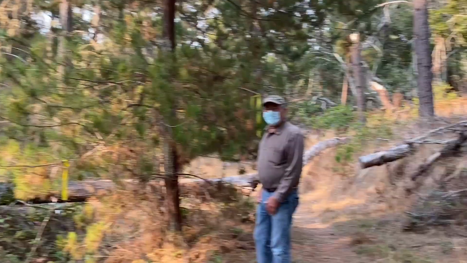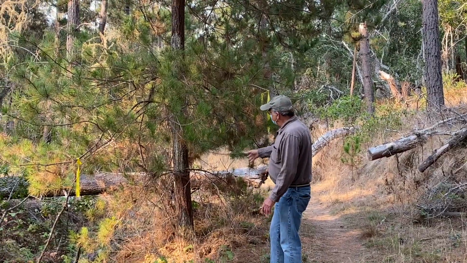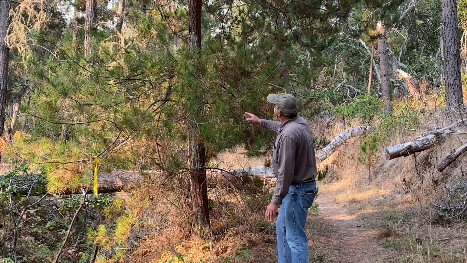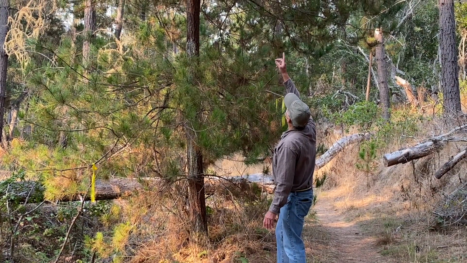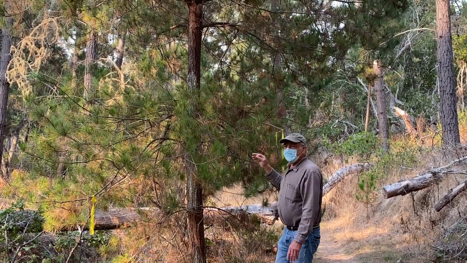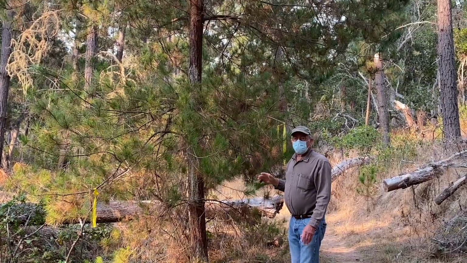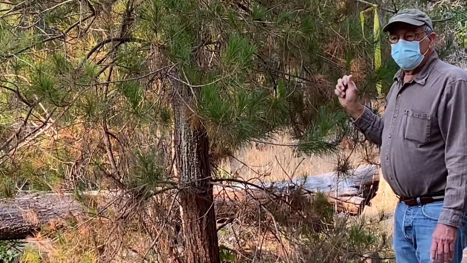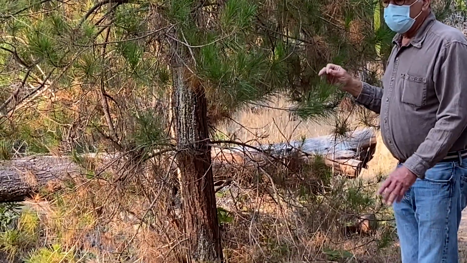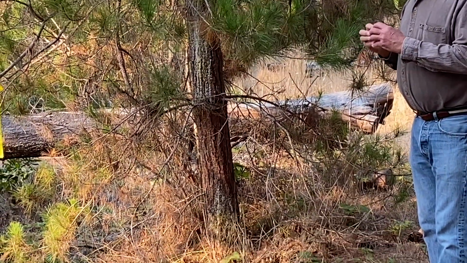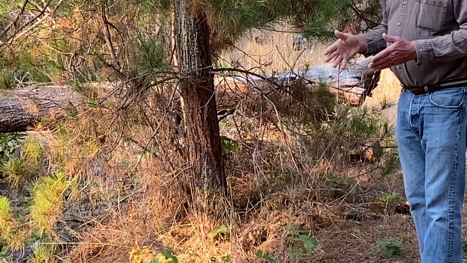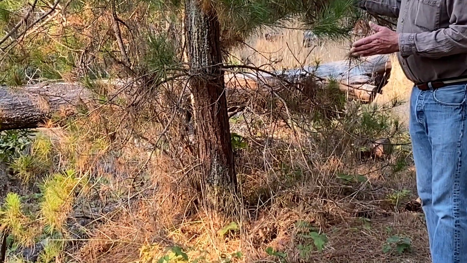All three of those names describe the main structure of the tree. And you can see in four places where you have streaming sap, and we call that resinosis, and that is the tree exhibiting a function where it's trying to flush out a fungal disease that's underneath the bark.